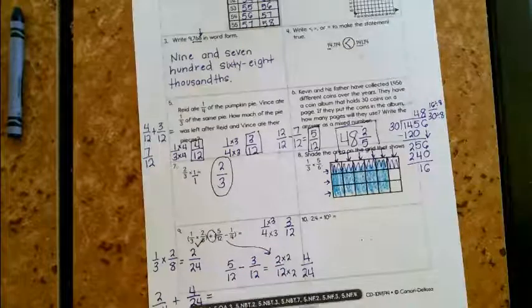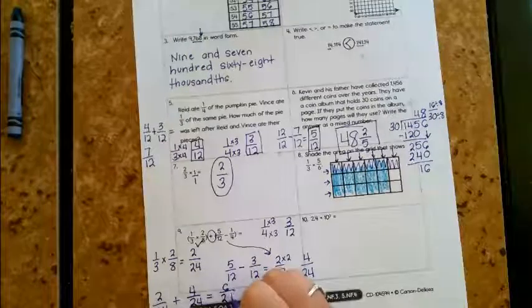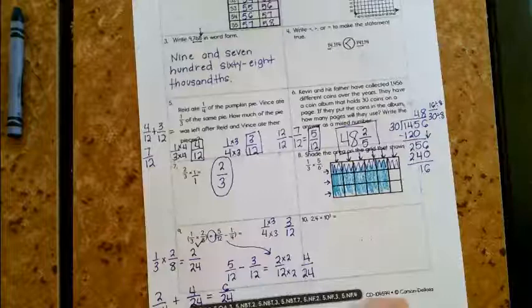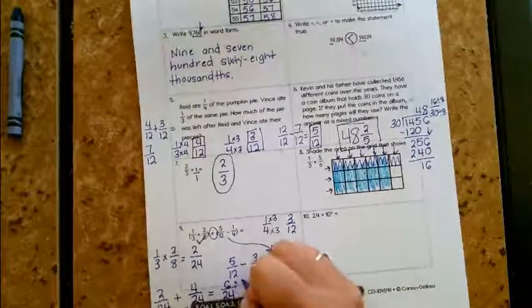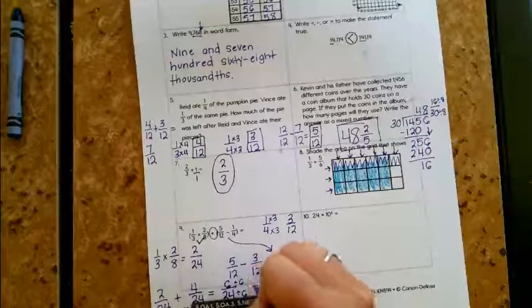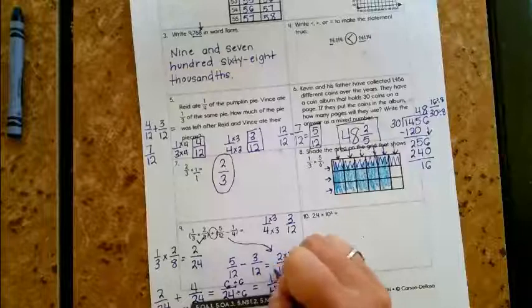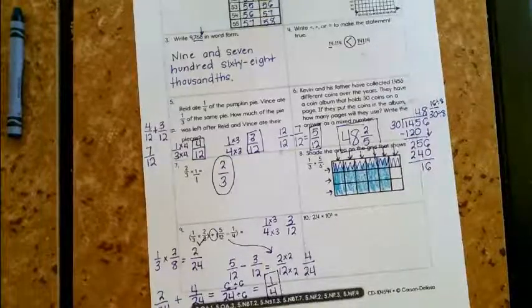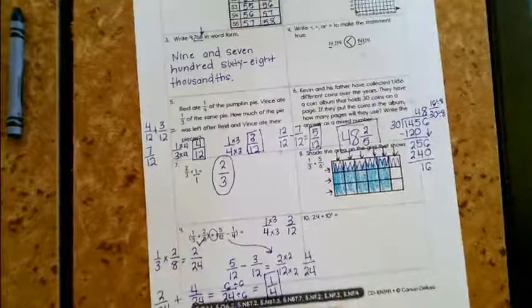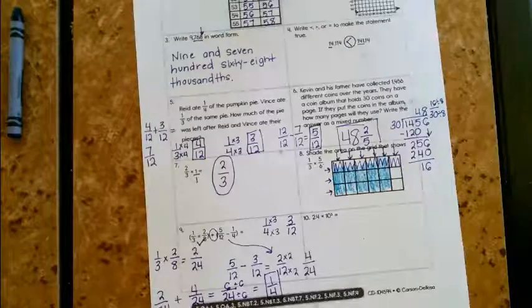Okay. 2 plus 4 is 6. Denominator stays the same. 6 can go into 24 evenly, so we're going to divide both by 6. So your answer is 1/4. All of that, your answer is 1/4. If you got 6/24 in the end, partial credit. You can have half credit.